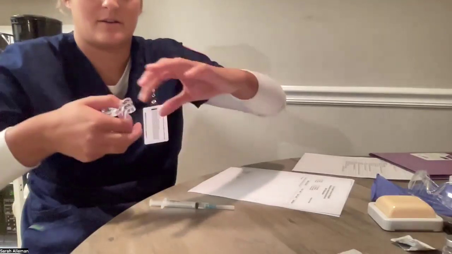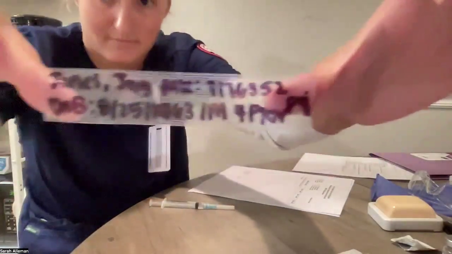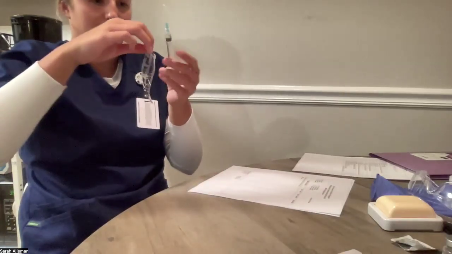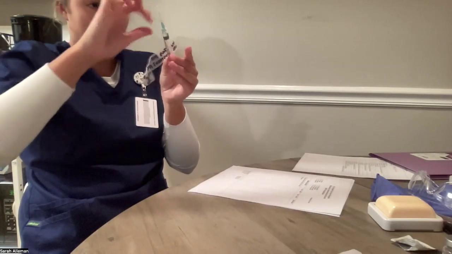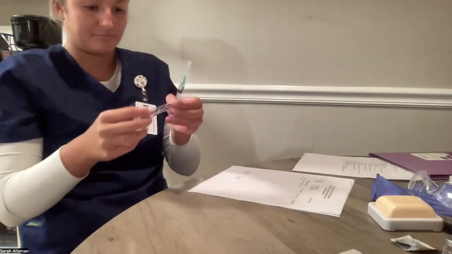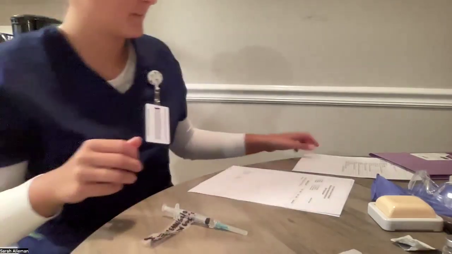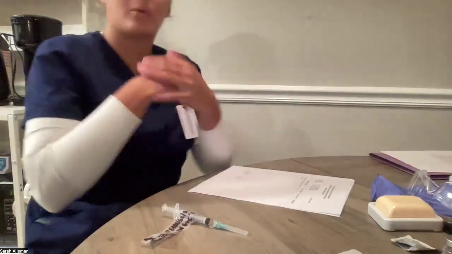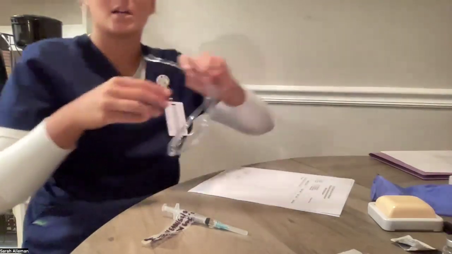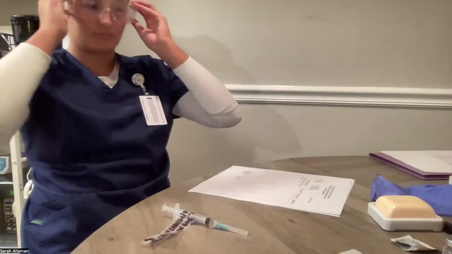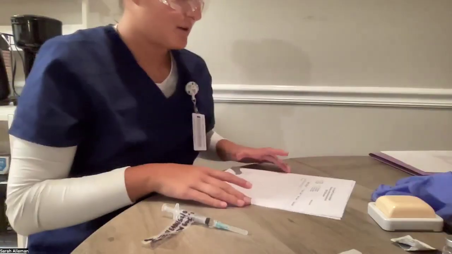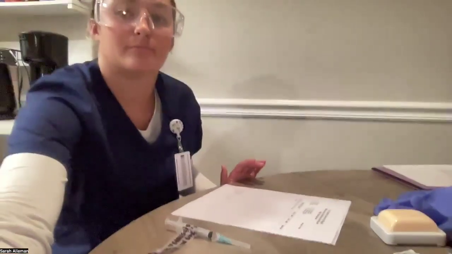So here's my label. I'm gonna put it on my syringe, making sure that I am not covering where my medication is measured. Okay. So I'm going to perform hand hygiene, don my goggles and my gloves. Well, not my gloves yet. So now we're going to walk into the patient's room.